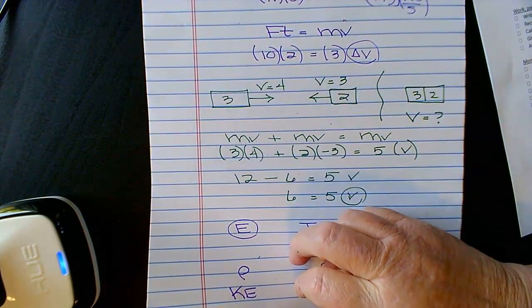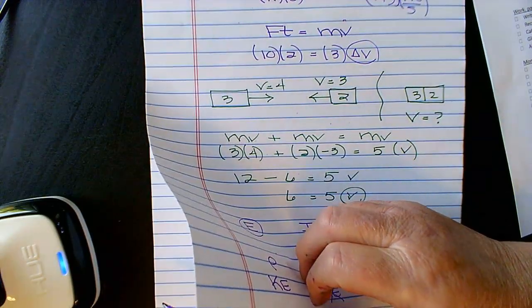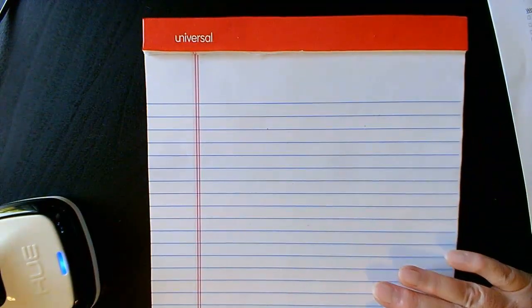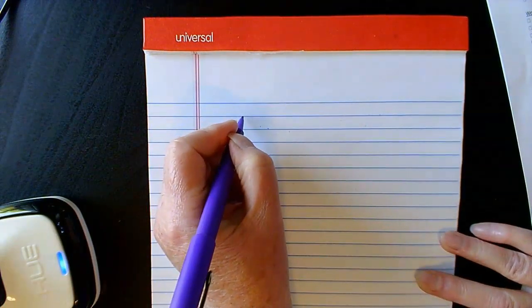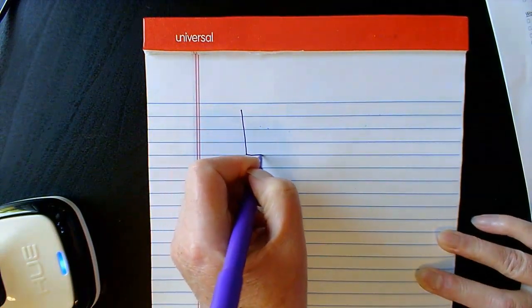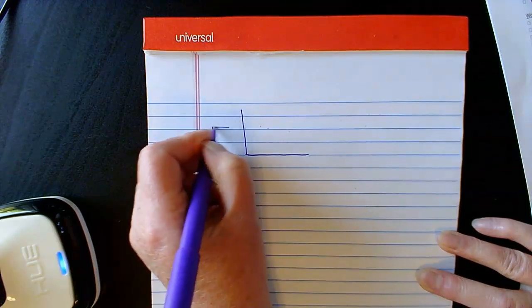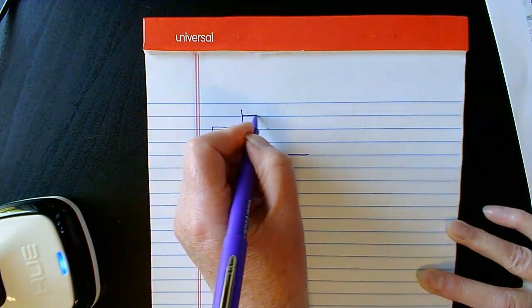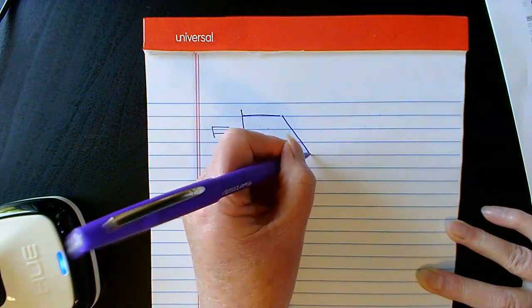All right, the last thing, determine impulse or momentum from a graph. So if I have a graph of force versus time, let's just make up some example here. We'll go like this and we'll go like this.